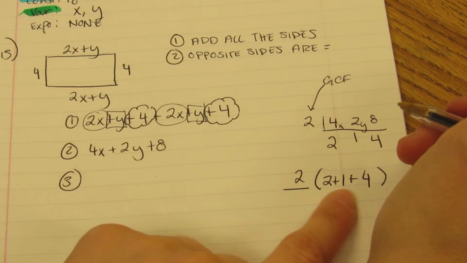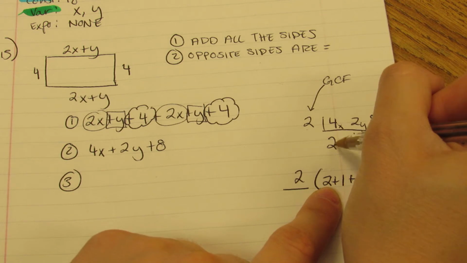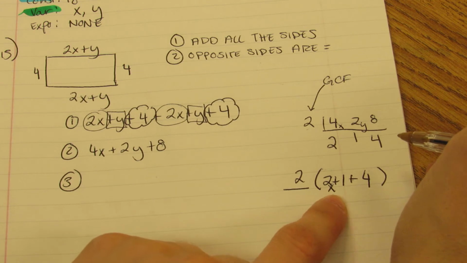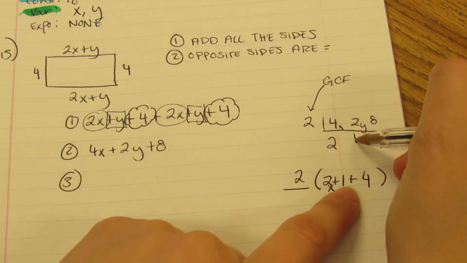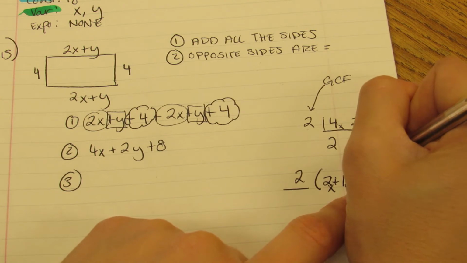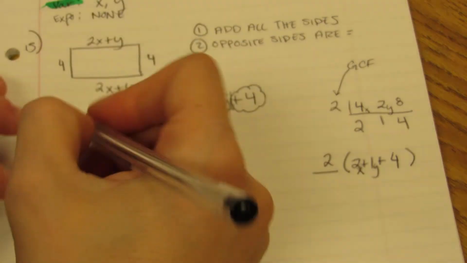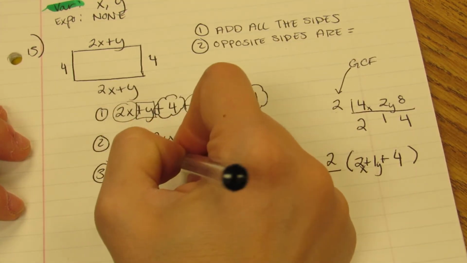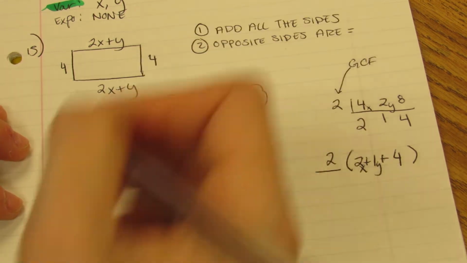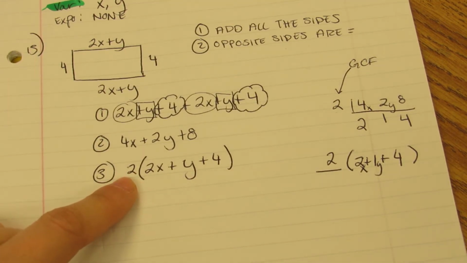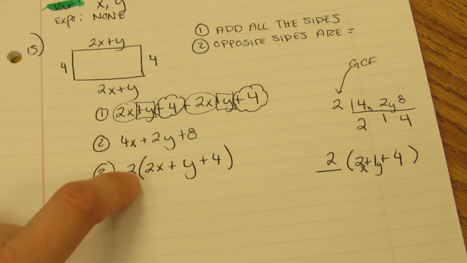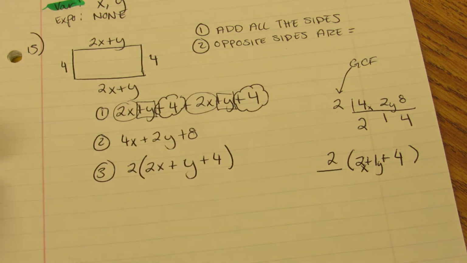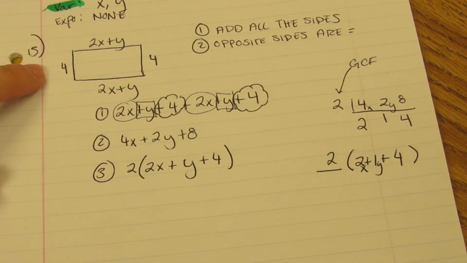That means that each term down here, this 2 simplified from 4, that means it must have an x right here. And I know I ran out of space. I'll rewrite it over there. This 1 simplified from the 2, which had a y, so that must have a y as well. So I'm going to rewrite it using distributive property form over here. So 2 parentheses 2x plus y plus 4. If I double check this by distributing, 2 times 2x does give me 4x, 2 times y would give me 2y, and 2 times 4 would give me 8. So all 3 of these expressions are equivalent to the perimeter.